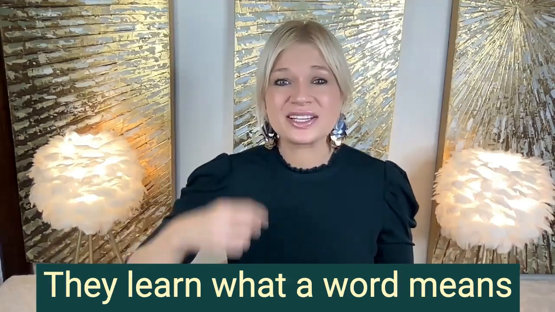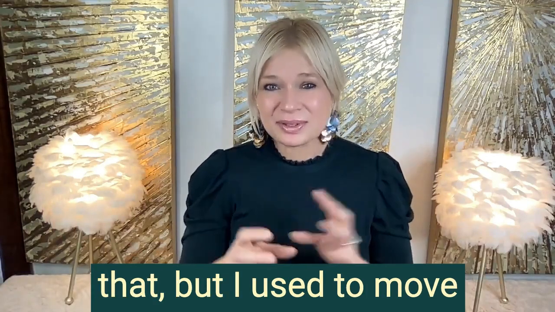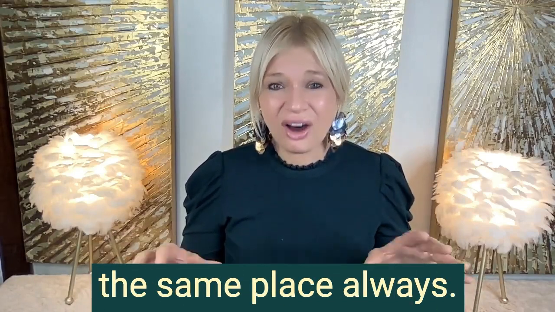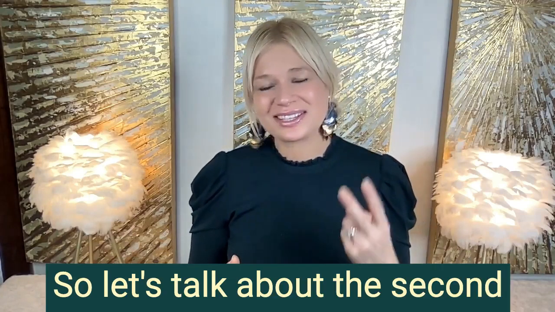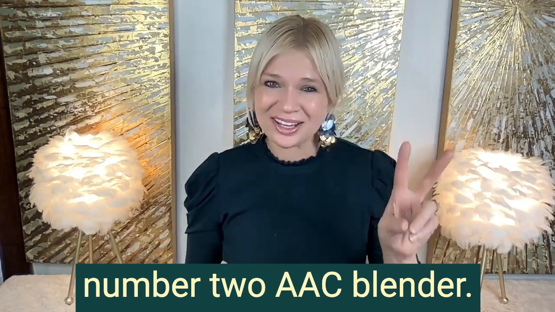They learn what a word means by using the word and having a result from using that word. I know better than to do that, but I used to move the symbols around. Now I know better. Keep the symbols in the same place always. That's the keyboard. So let's talk about the second mistake I've made, my number 2 AAC blunder.